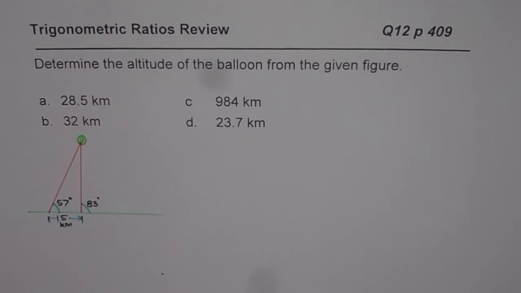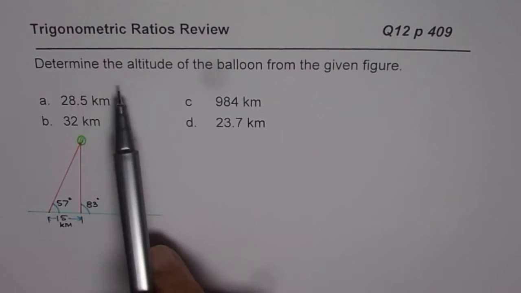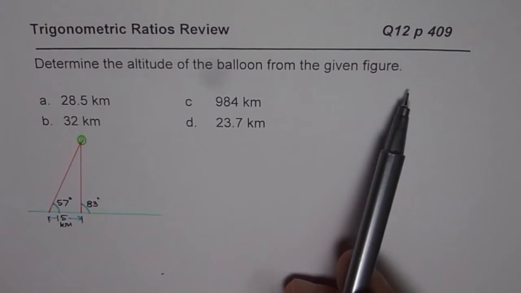I'm Anil Kumar. Here is an application question, question 12, page 409, on review of trigonometric ratios. The question is, determine the altitude of the balloon from the given figure.